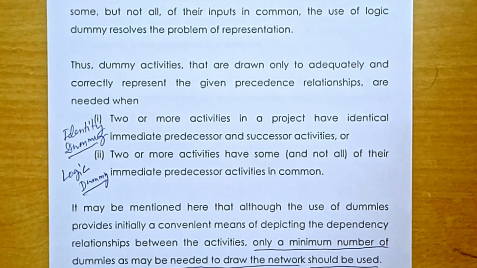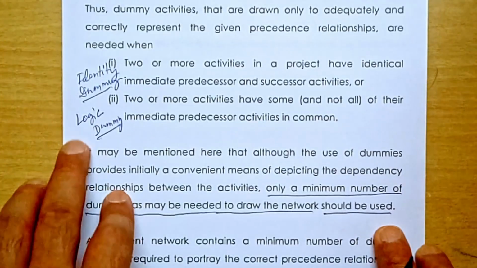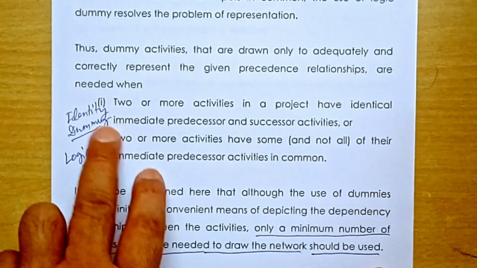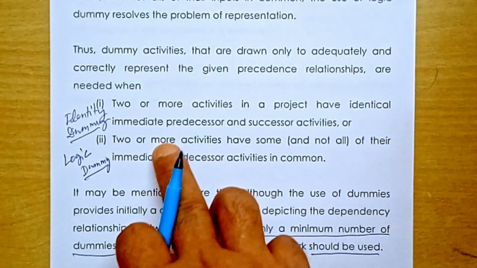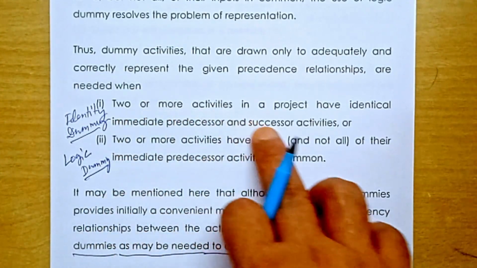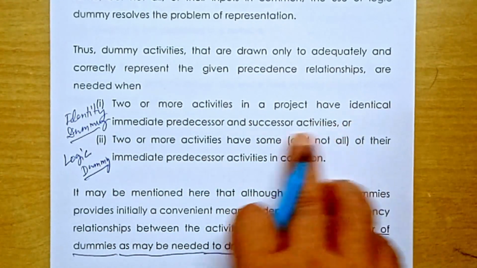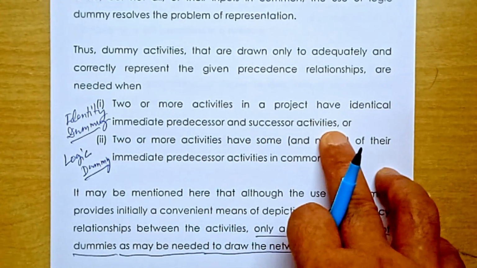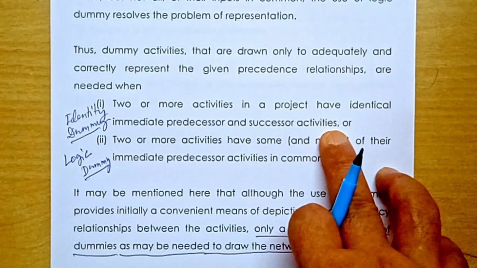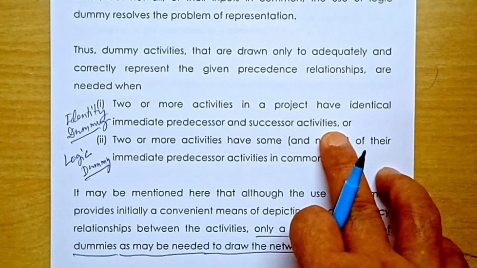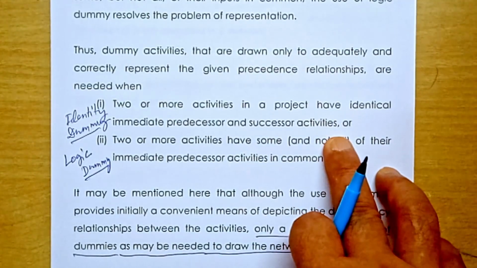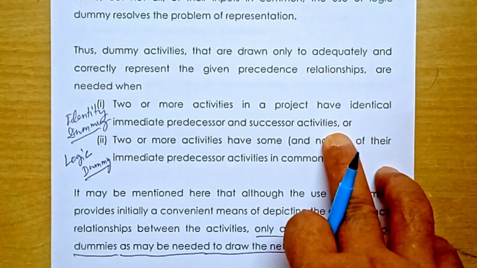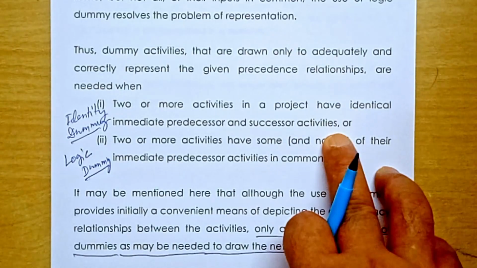they are needed in the case of an identity dummy and the case of a logic dummy. So these dummies are needed when, in case of an identity dummy, two or more activities in a project have identical immediate predecessor and successor activity. Two or more activities have an immediate predecessor and immediate successor which are identical, the same immediate predecessor and the same immediate successor. In that case, we take help of an identity dummy.